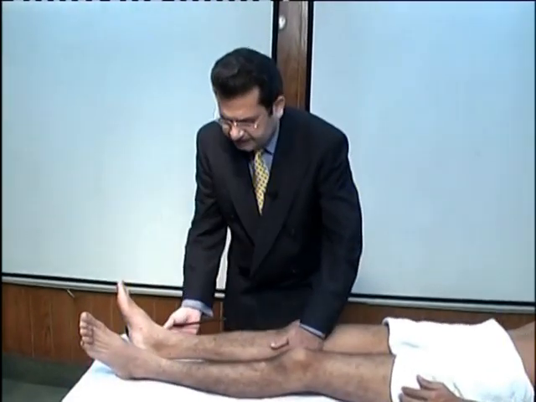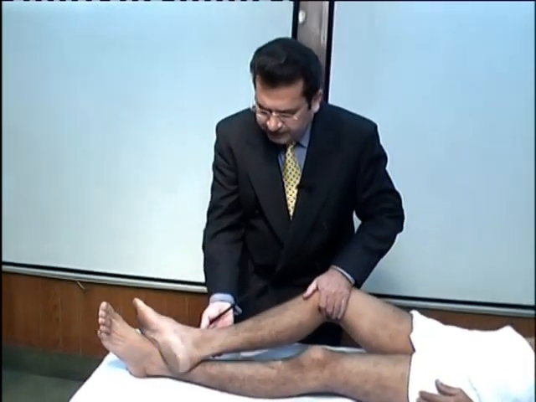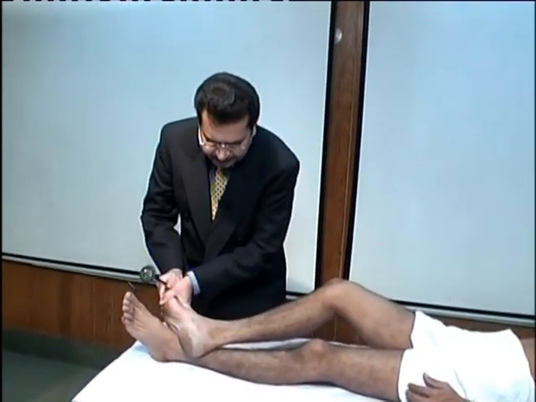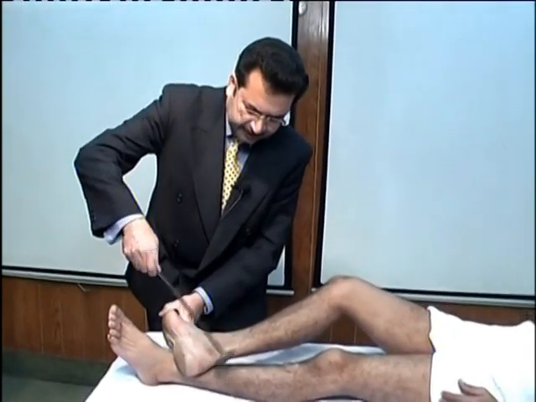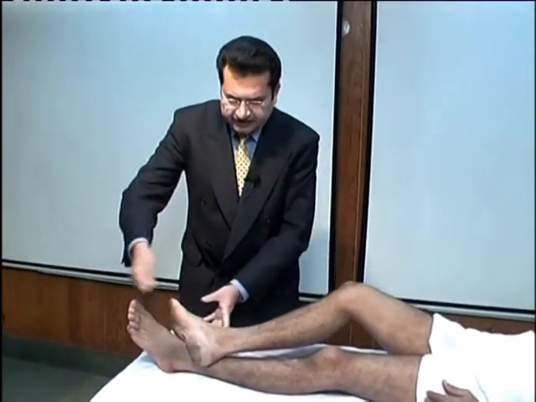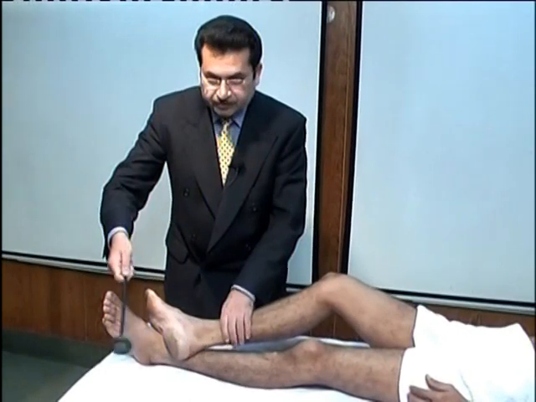The other method is that you put the leg on which you want to demonstrate the ankle jerk on the shin of the opposite leg, extend the ankle and strike it. Now this gives you a better view, a better field of striking, and the limb is not going to hinder.